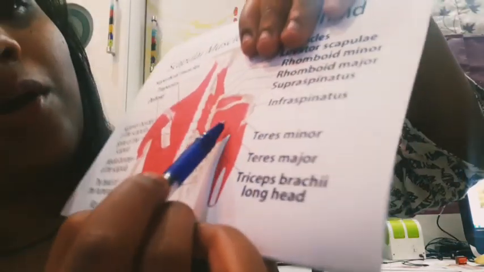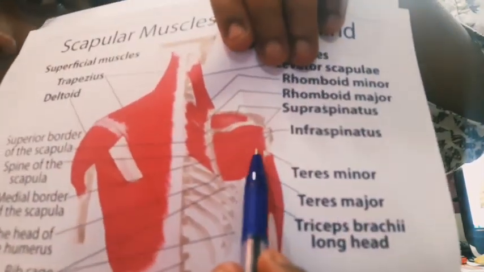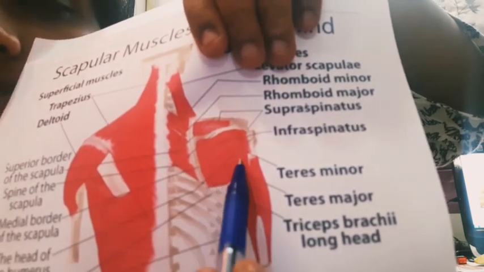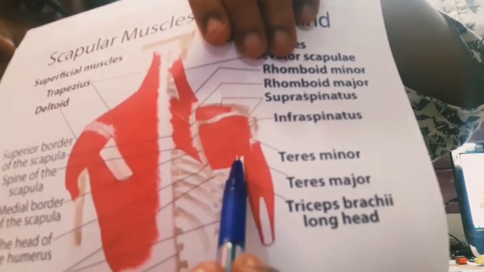So always remember minor is always above. So this muscle over here is teres minor, and this muscle over here is teres major.